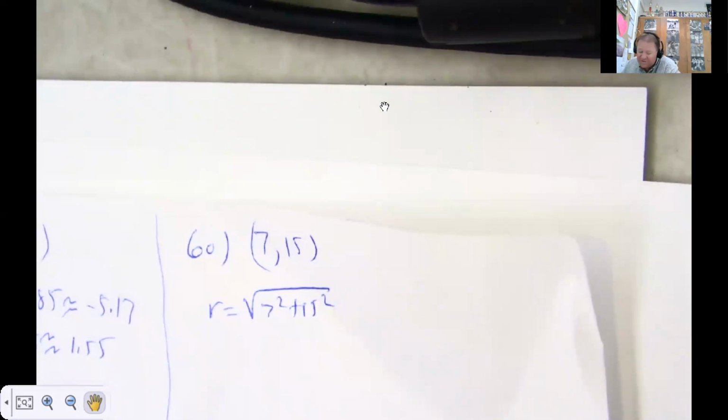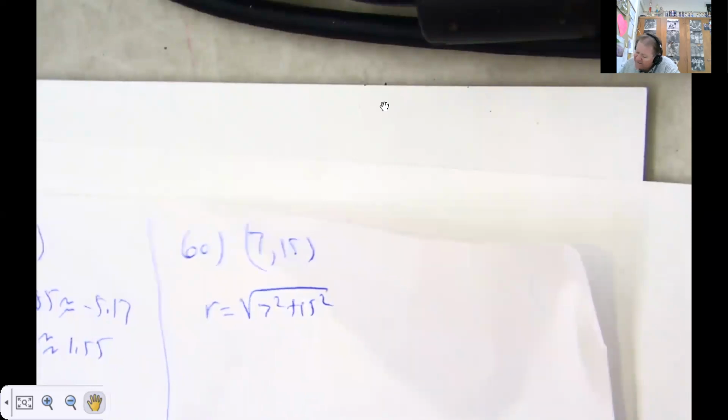And then 60 is 7, 15. So r is going to be the square root of 7 squared plus 15 squared. That is not a Pythagorean triple that I'm aware of. Let's go one decimal point this time. The square root of 7 squared plus 15 squared is about 16.6.